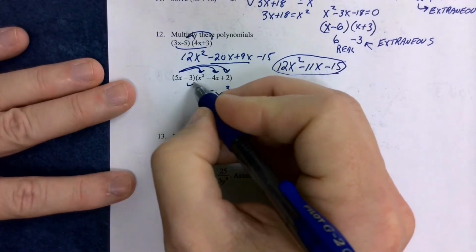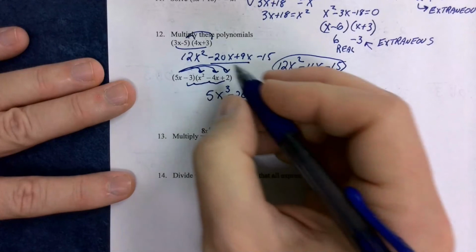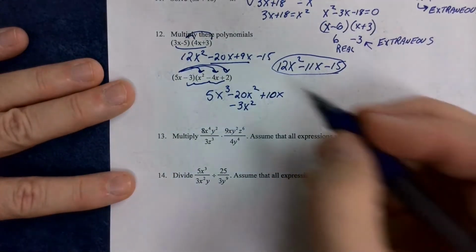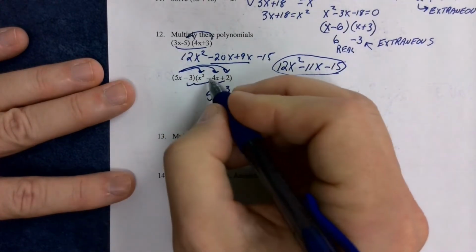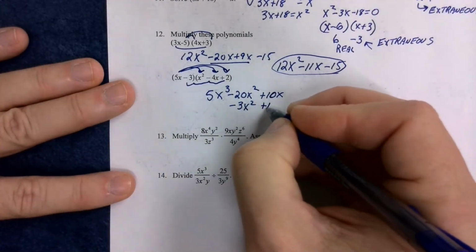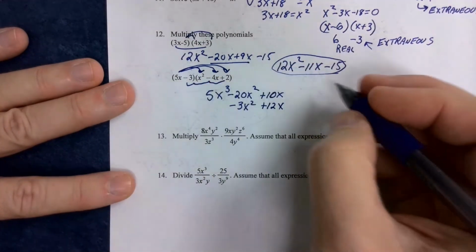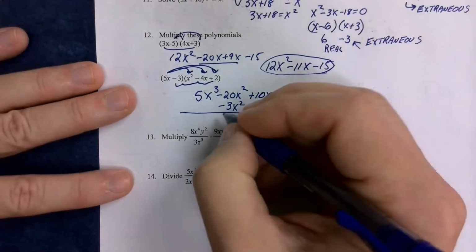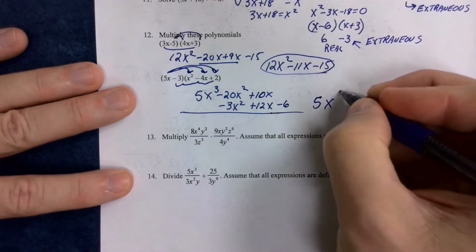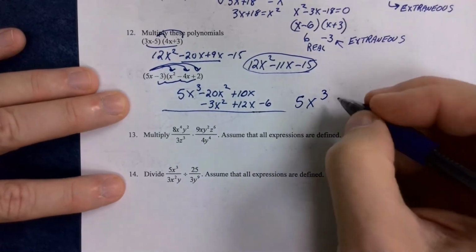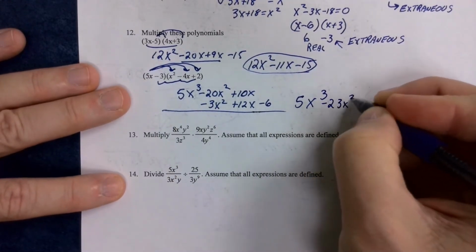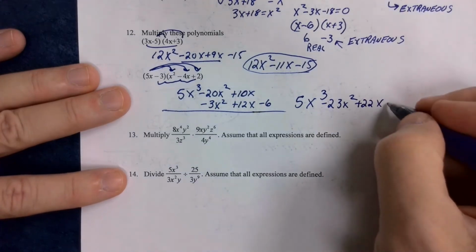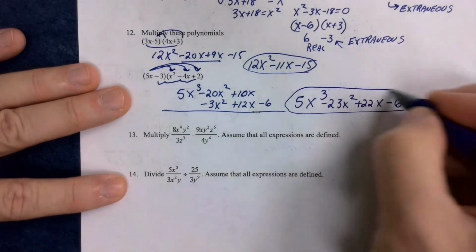I'm going to do the negative 3 now to each of these three terms. So negative 3 times x squared is negative 3x squared. And I'm going to line those up with the quadratics, or the linears, or the constants, whichever one we have. Negative 3 times negative 4x is positive 12x, and negative 3 times positive 2 is negative 6. Add those things together, and I get 5x cubed minus 23x squared plus 22x minus 6. Final answer.